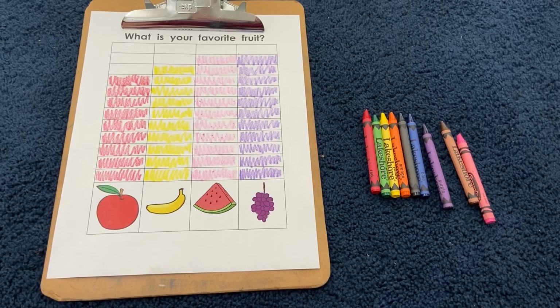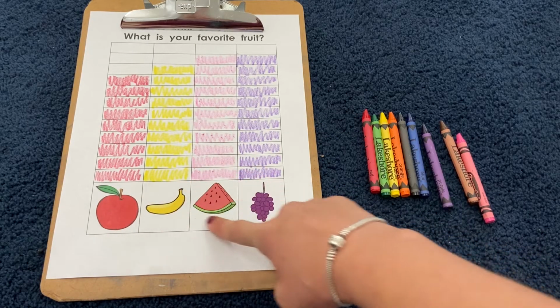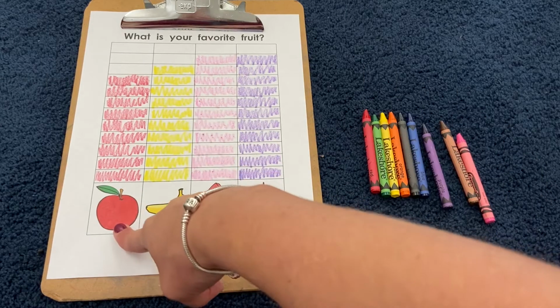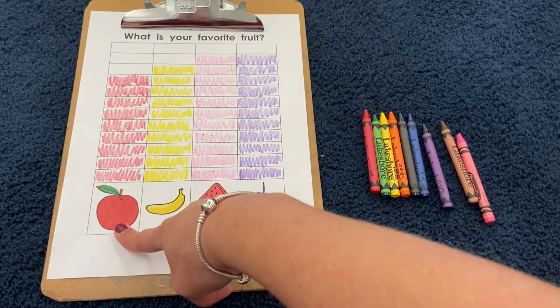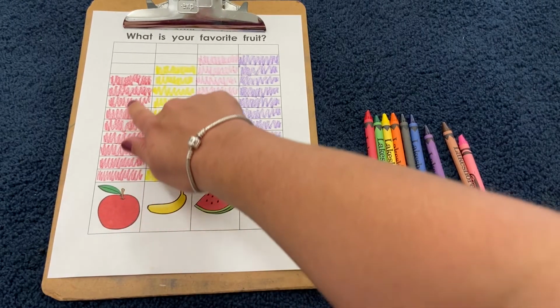11 people chose grapes. Now let's look at our graph. Which one of these fruits has the least votes? Which one was chosen less than all the others? If you said apples, you are correct. You can pat yourself on the back. You are correct. Apples has less than the rest.